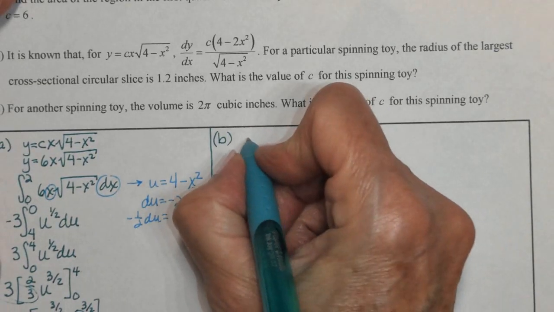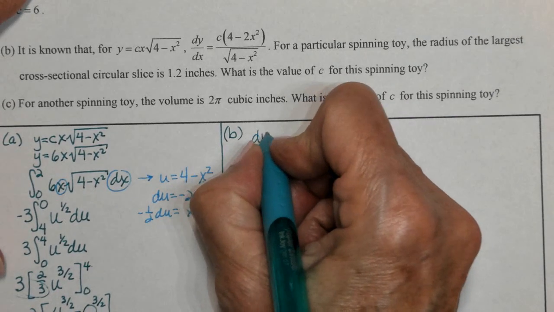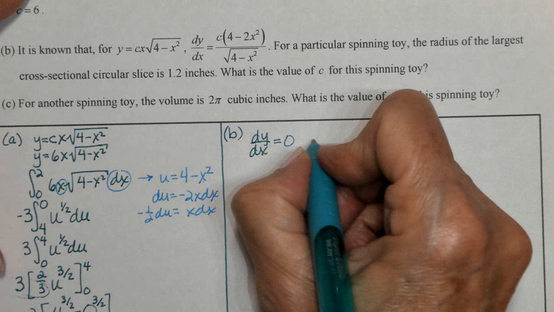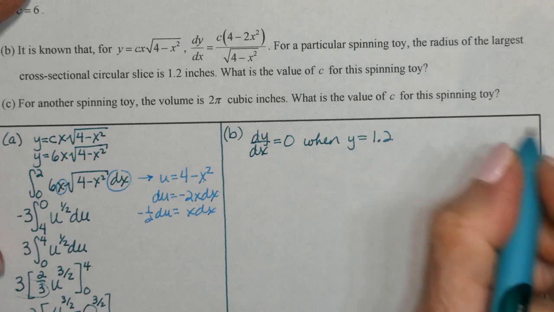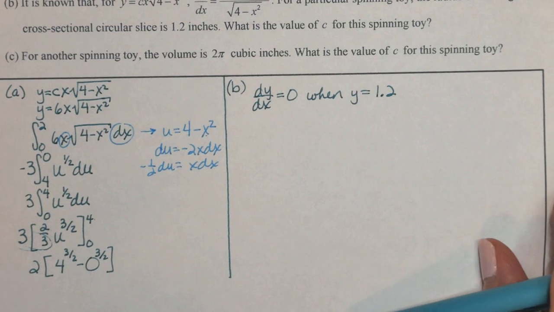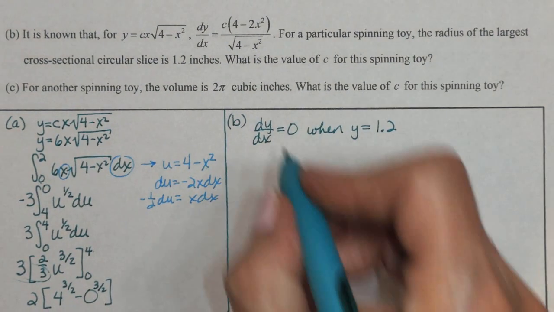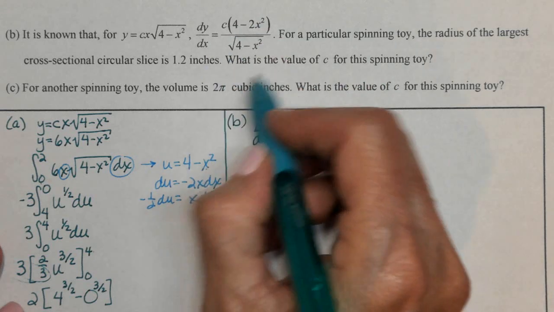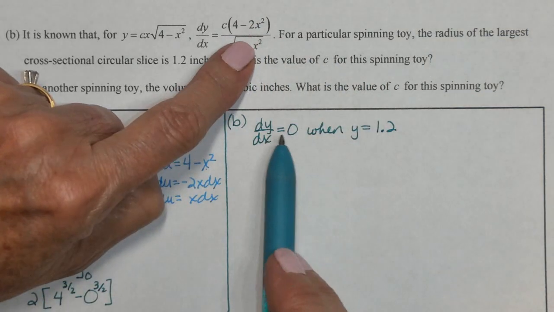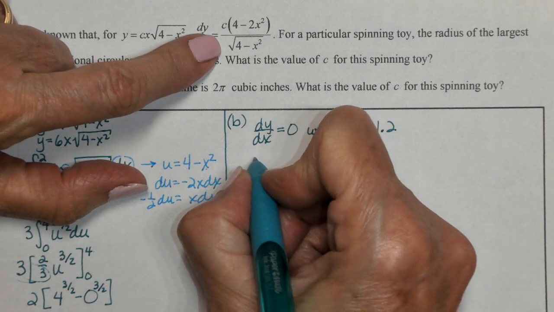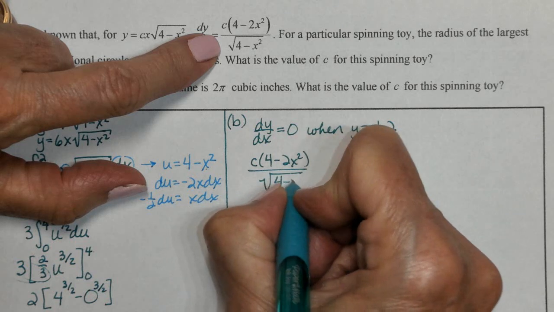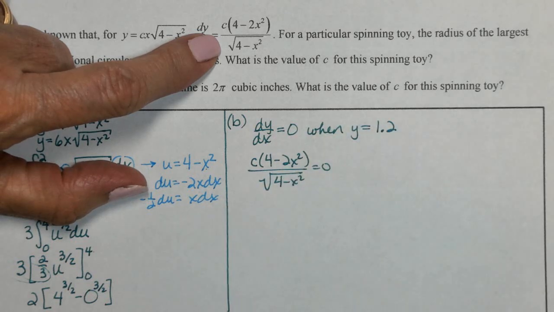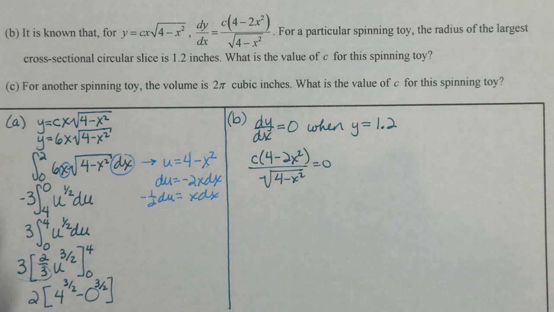Okay, so I'm going to write what I'm thinking. I'm finding when that slope is 0, and that will happen when y is 1.2. That's the height there, the radius, that's the height. Okay? All right, so that's my go-to. So I'm going to take my dy dx and set it equal to 0. So c times 4 ... okay. Solving this for x.